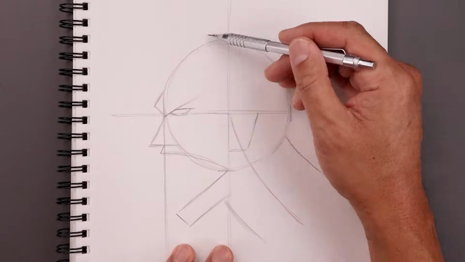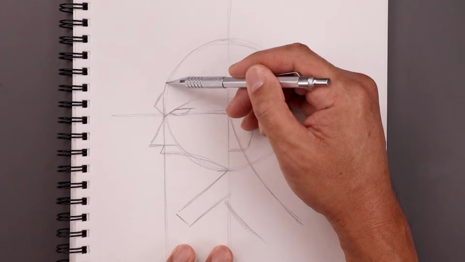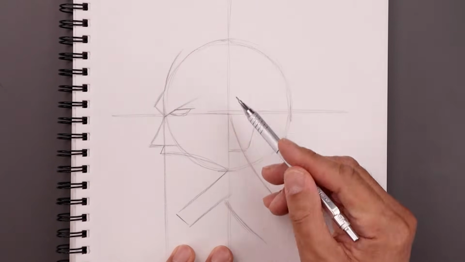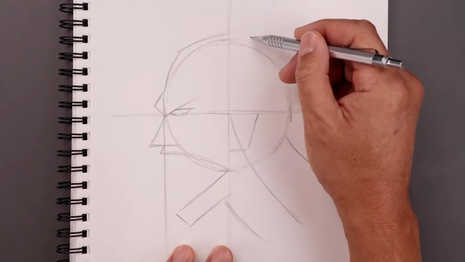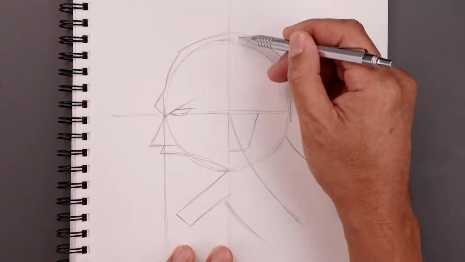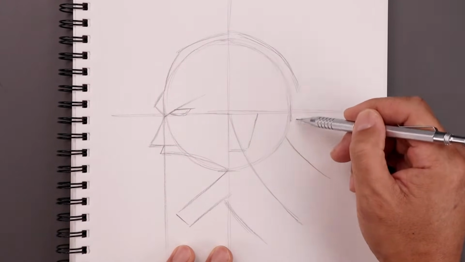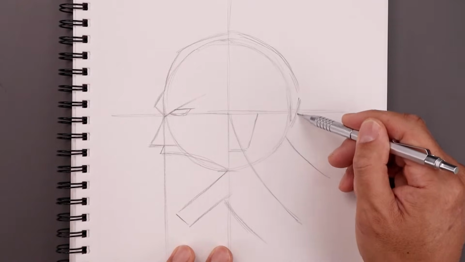Let's go back and define the outside shape of the head. Start from the top of the brow. Just going to flatten off the head with a curve, coming up toward the top. Come around towards the back, bending that down, come down and then in.